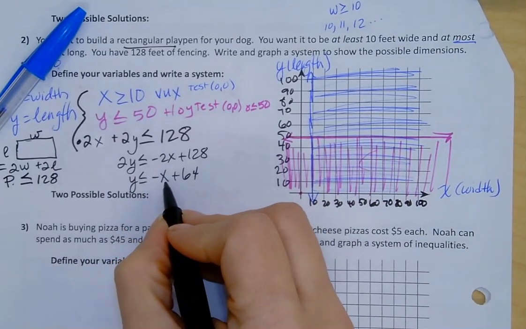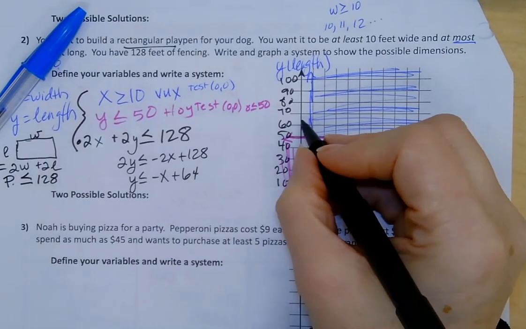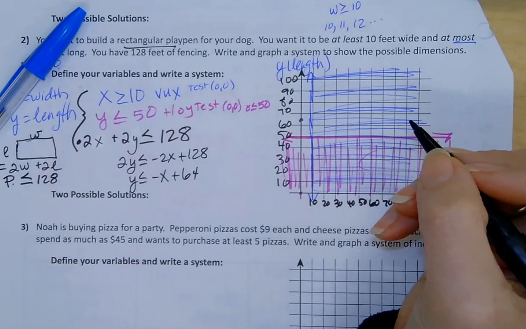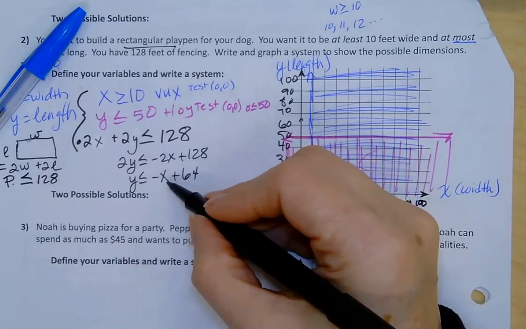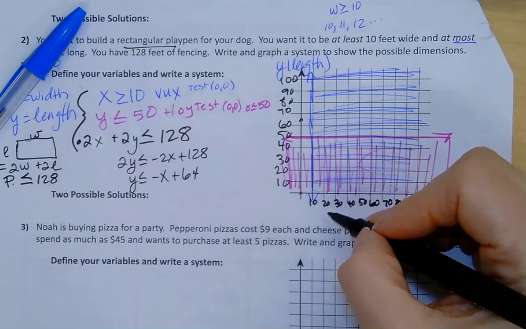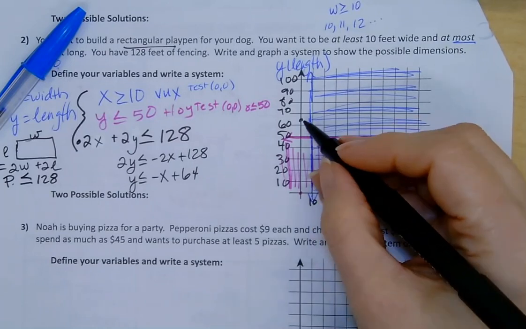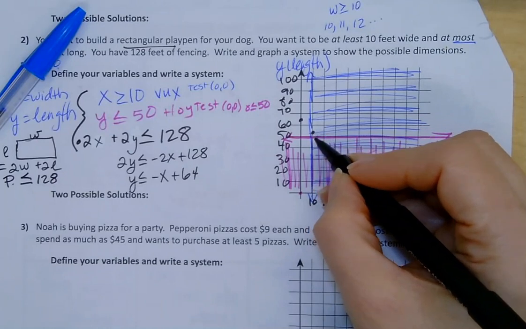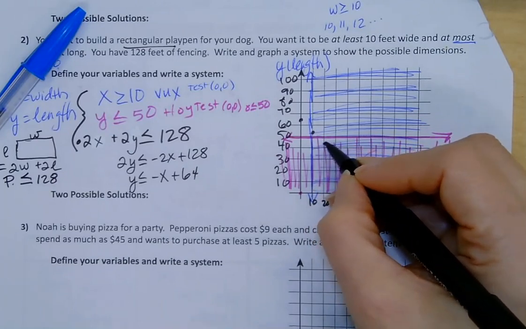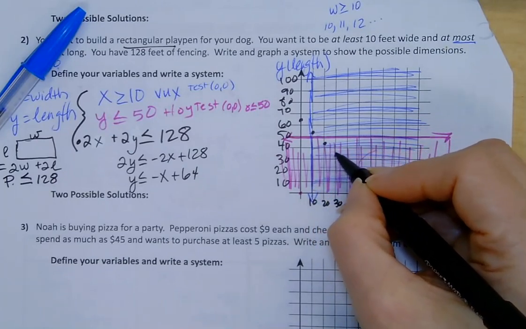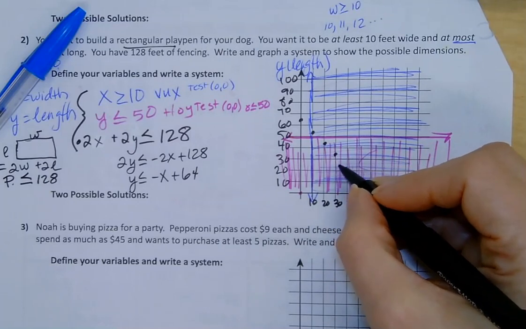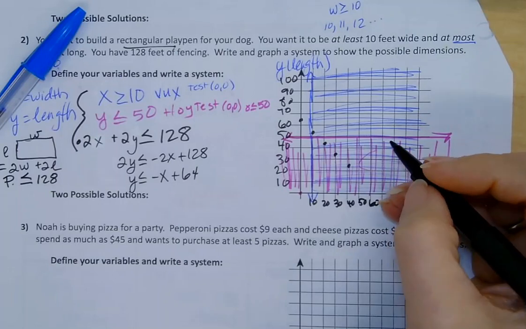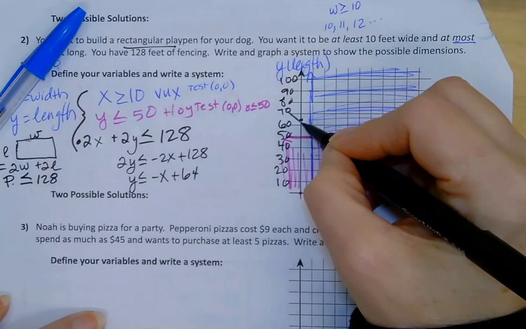Y is less than or equal to negative x plus 64. I'm right here at 64, so I'm just a little lower than halfway. And I have to come down 1 over 1. I'm going by tens here though, so I think I'm going to come down 10 over 10, down 10 over 10, down 10 over 10. That's easier. This is also going to be a solid line, and so I'm going to draw that solid line here.